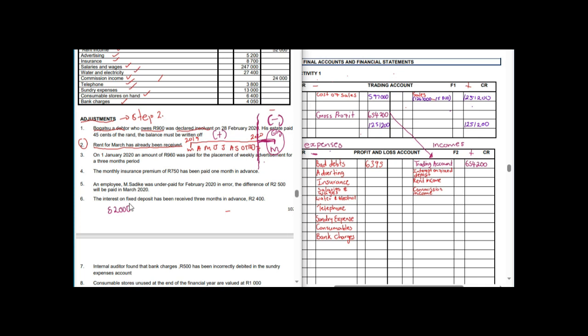52,000, meaning this 52,000 is for 13 months, which is 1 2 3 4 5 6 7 8 9 10 11 12 13. This amount is for how many months? It's for 13 months. And then we can say divided by 13 months, meaning we are looking at how much we are earning each and every month. So we are going to say 52,000 divided by 13. Then the answer is how much? 4,000, meaning each and every month we receive 4,000 for rent from our tenants. We receive 4,000, meaning now we need to subtract this month.